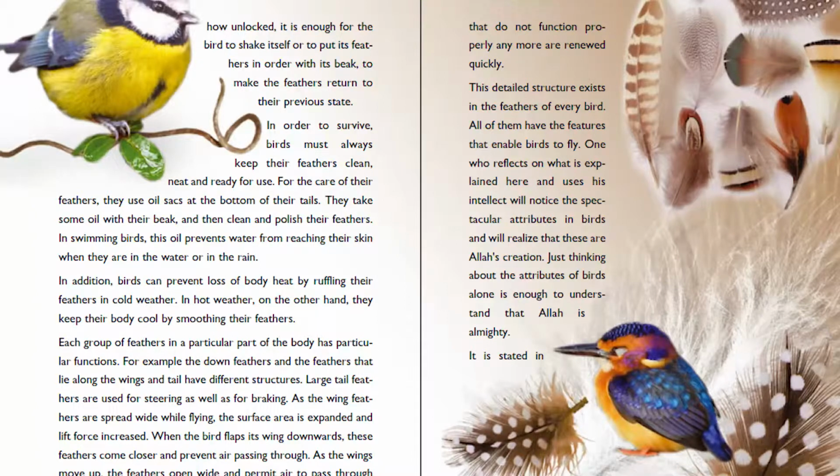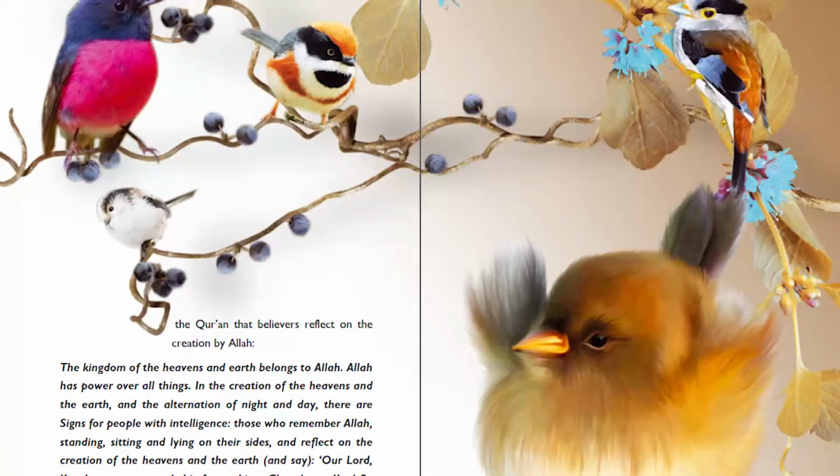One who reflects on what is explained here and uses his intellect will notice the spectacular attributes in birds and will realize that these are Allah's creation. Just thinking about the attributes of birds alone is enough to understand that Allah is Almighty. It is stated in the Quran that believers reflect on the creation by Allah.